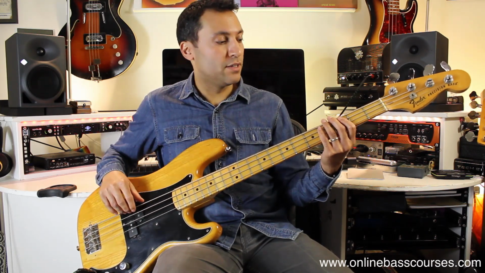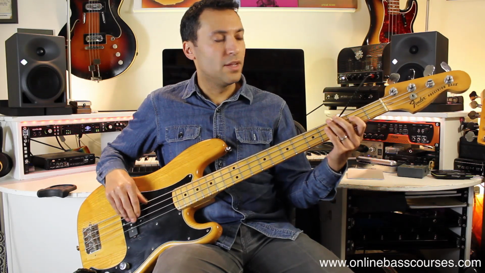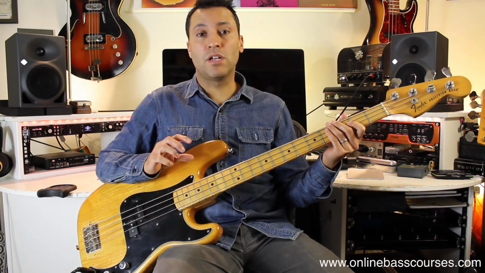So every major scale has a relative key. And in G, it's E minor. They both have different flavors. So I'm going to start off, I'll do sort of a mid-tempo kind of pop rock type thing.